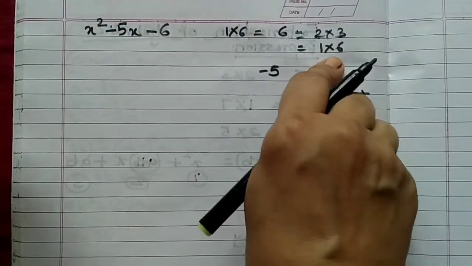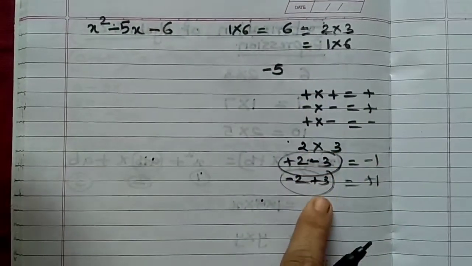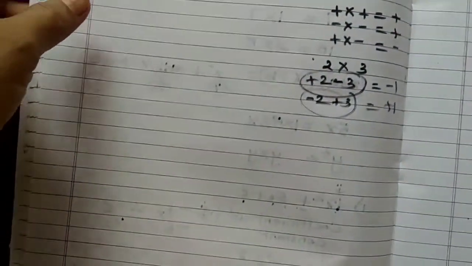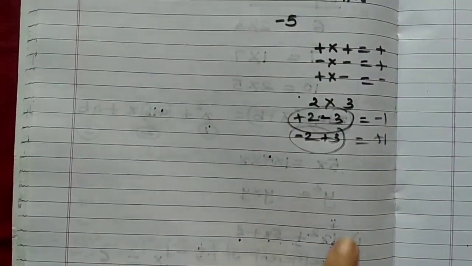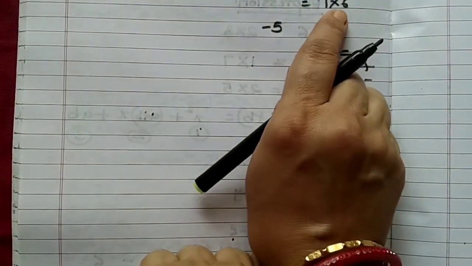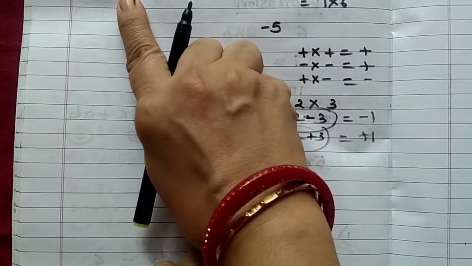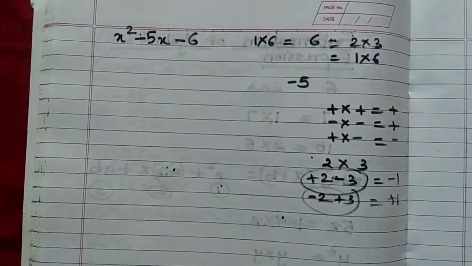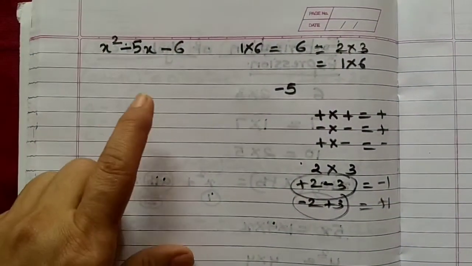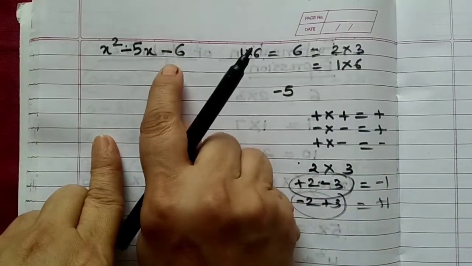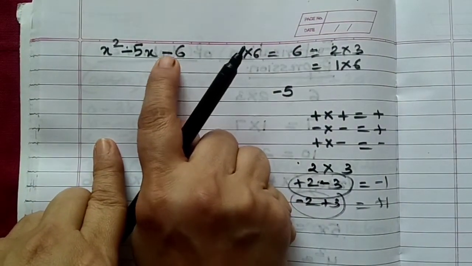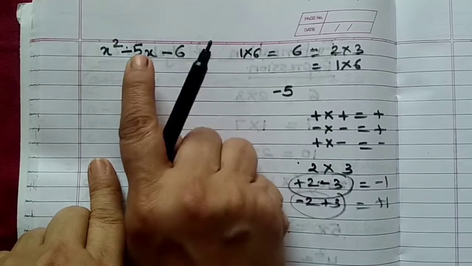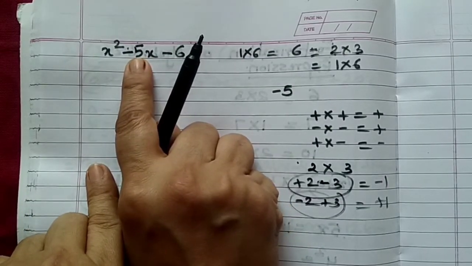So what is the second factor of 6? That is 1 and 6. I can take 1 and 6. Now how to take 1 and 6? First I have to see, 6 minus 1 will give me 5. 6 minus 1 will give me 5. So here I have a minus 6. Multiplication should be minus, and the bigger number should have a minus sign.